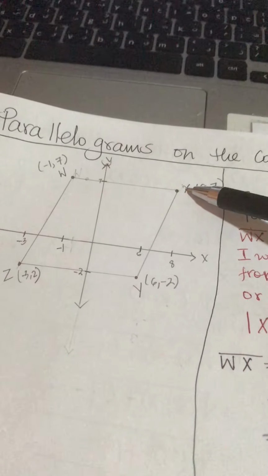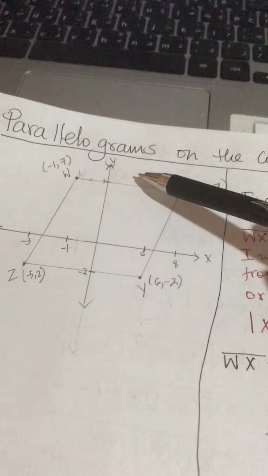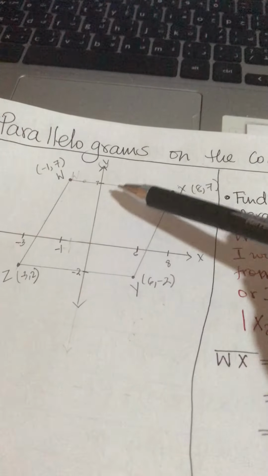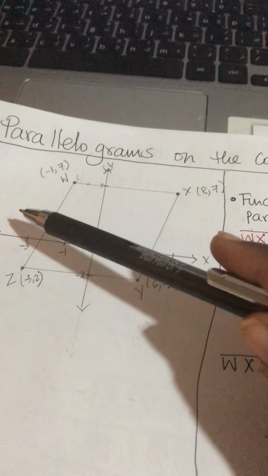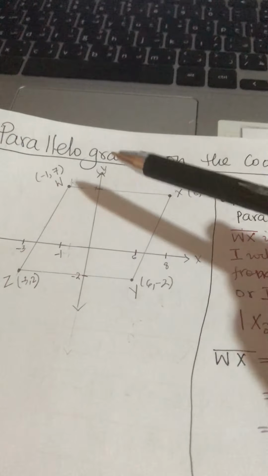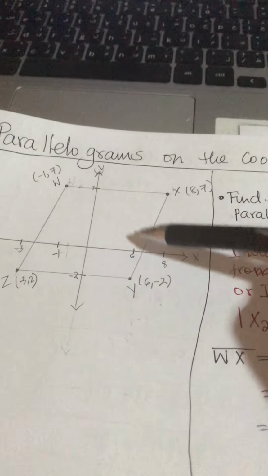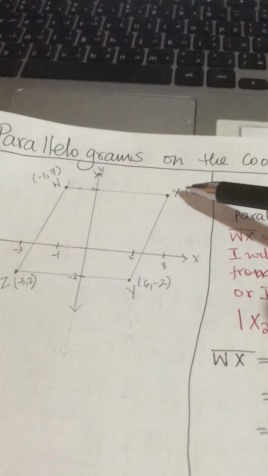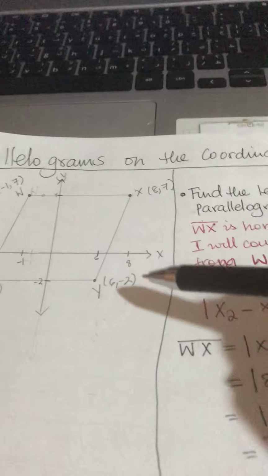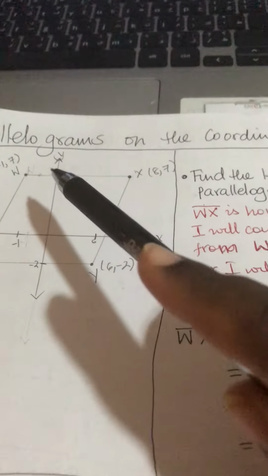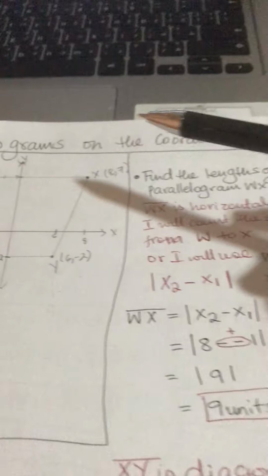If you know WX, then you don't need to do ZY because opposite sides of a parallelogram are the same. If you know WZ, then you don't have to find XY. You only find the opposite one. You find the horizontal and the diagonal, or depending on how your shape looks. Only one of each side. And then the numbers will be the same for the opposite sides.